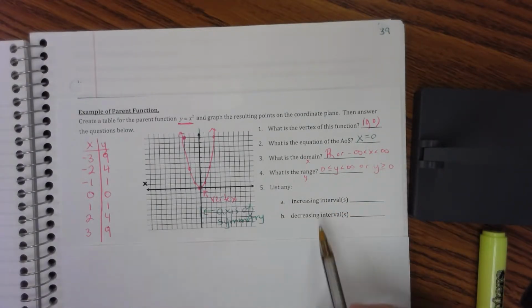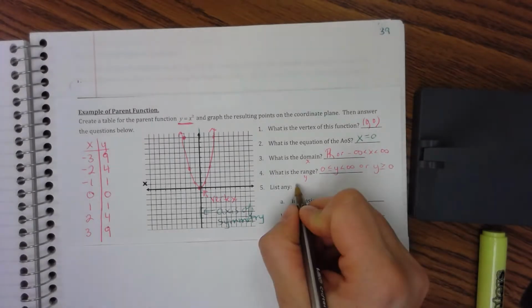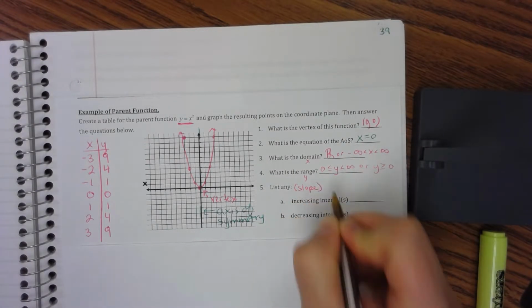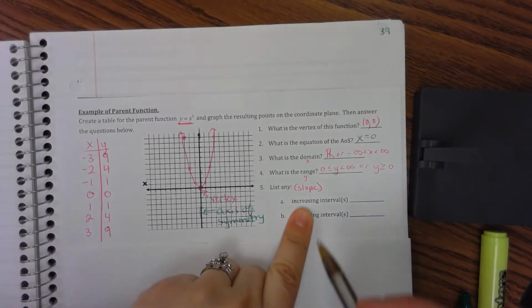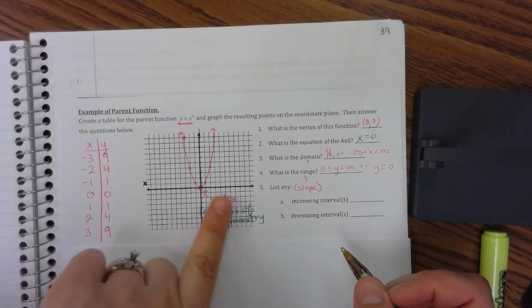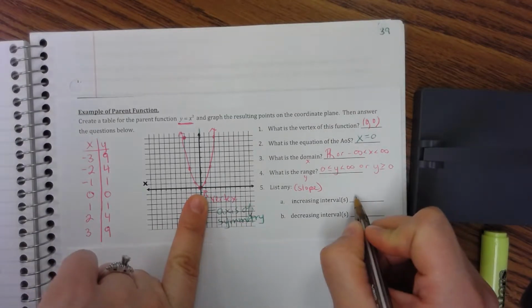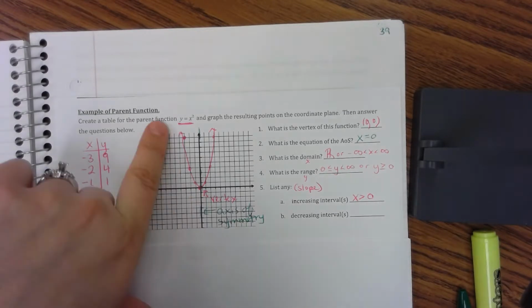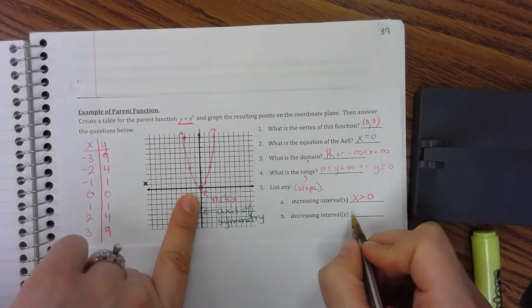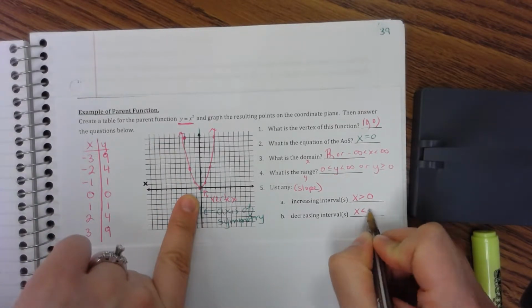Now, when we talk about increasing and decreasing, remember we're talking about the slope of our line. So where is our slope increasing? Where is it positive? Well, it's positive on the right side, so that means that x is greater than 0, and it's decreasing, it's negative on the left, so x is less than 0.